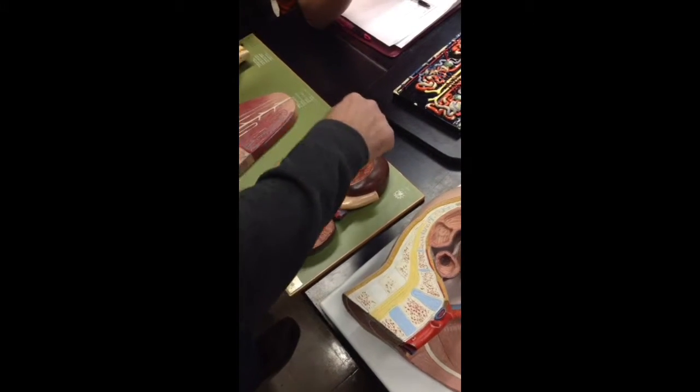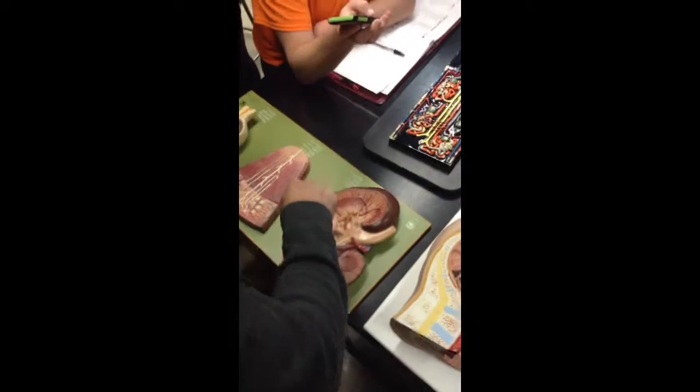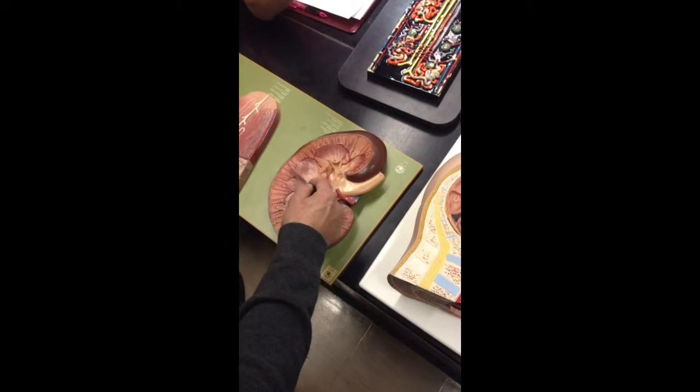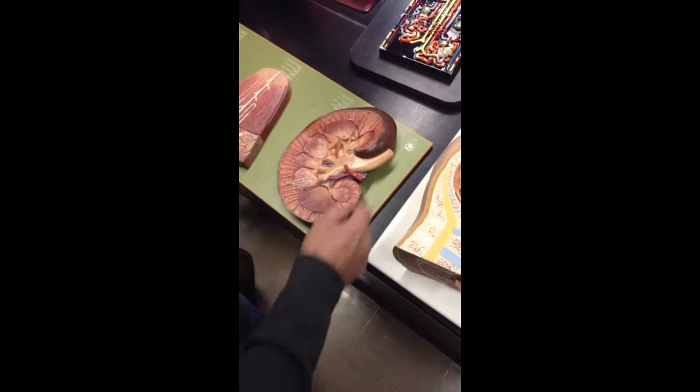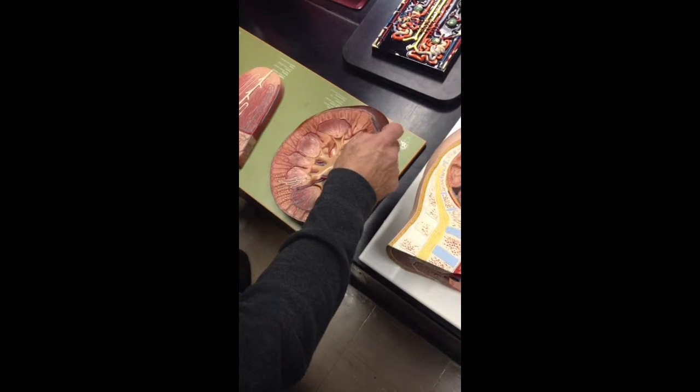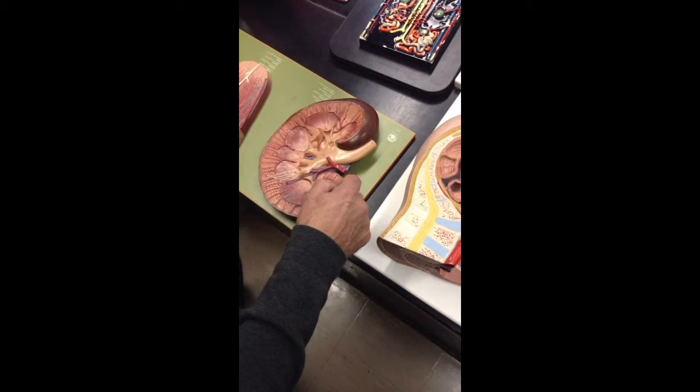The outer layer is called the capsule. It's the dark colored area here. Just inside the capsule is the cortex, and just deep to the cortex is the medulla. Capsule, cortex, medulla.